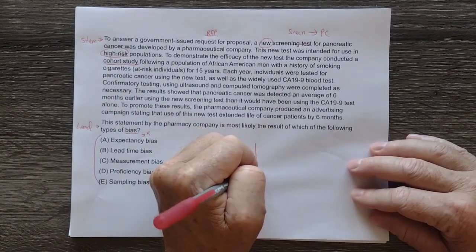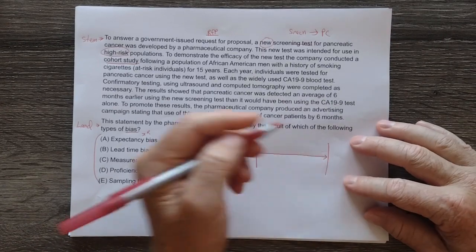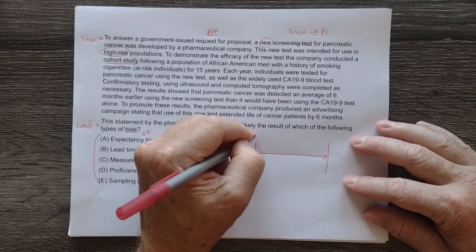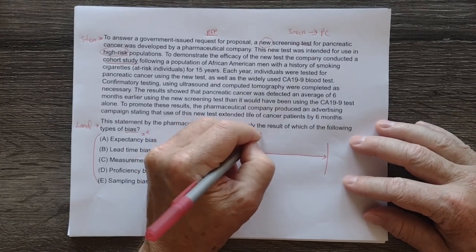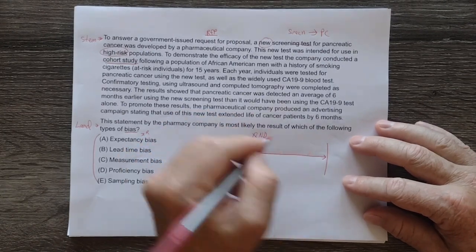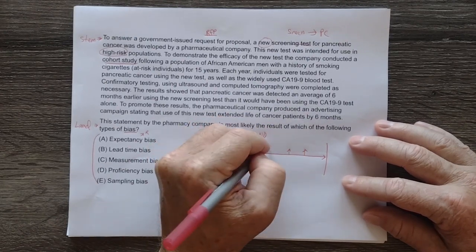Okay, so they conducted a cohort study, meaning that over a period of time, they started with people with no disease, and then they followed them over time, and some of them probably ended up getting the disease.